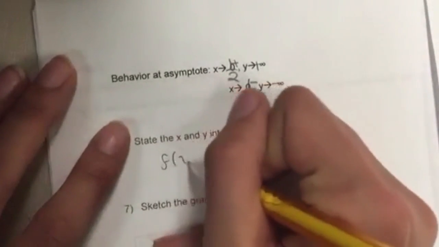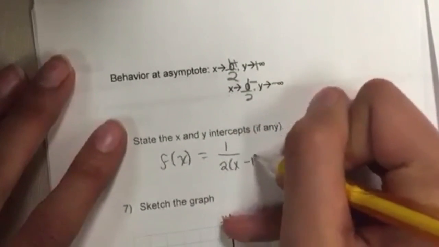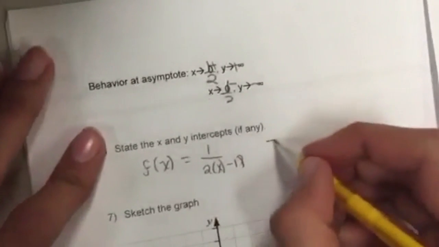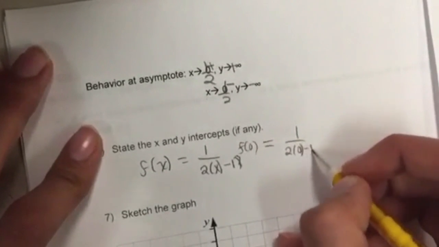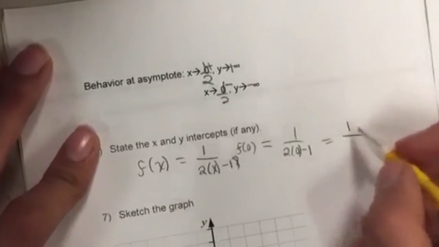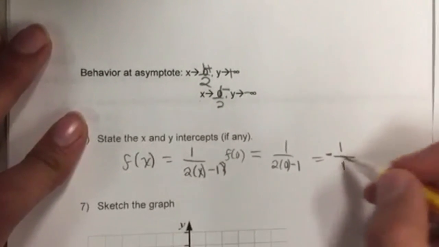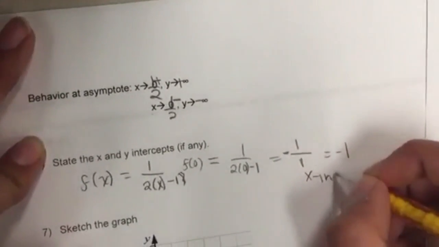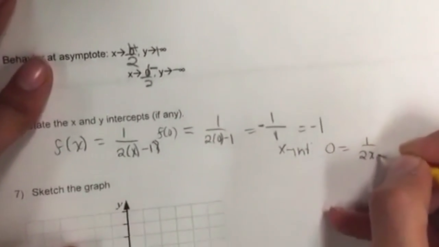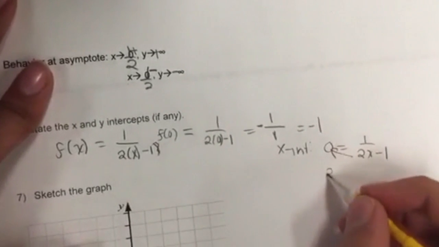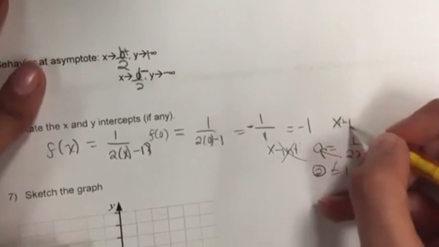Remember before I told you that to get the y-intercept, you have to make x equal to 0. I don't know why I wrote brackets, it doesn't make sense. So when x is equal to 0, f of 0 is equal to 1 over 2(0) minus 1. So your y-intercept will be negative 1 over negative 1, which is negative 1. For your x-intercept, you don't have any, because your x-intercept is when y is equal to 0, and if you multiply here, you're going to get 0 is equal to 1, and you can't have that, so you have no x-intercepts. My writing is terrible.